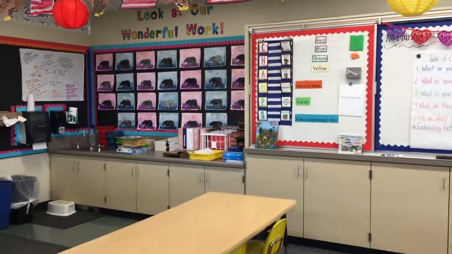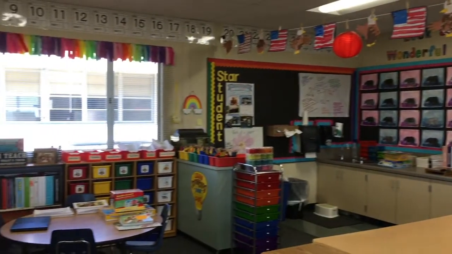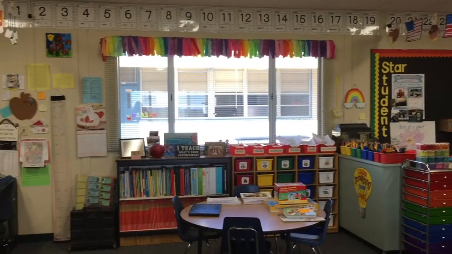In this corner I display art and the Student of the Week posters. And there I have manipulatives and teacher resources.